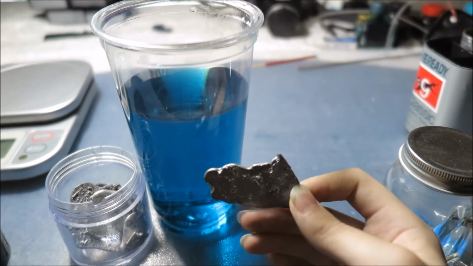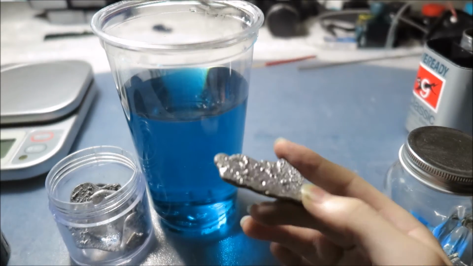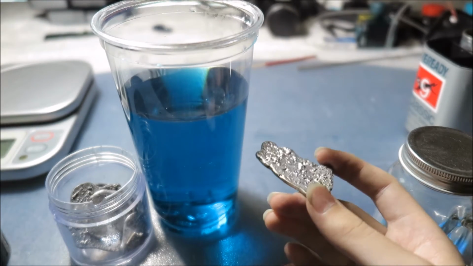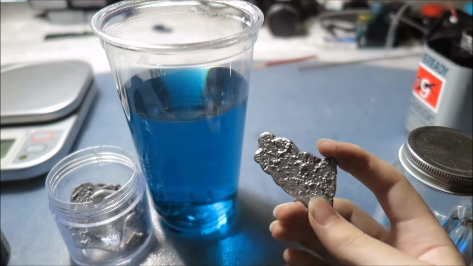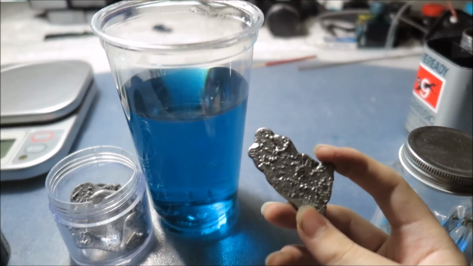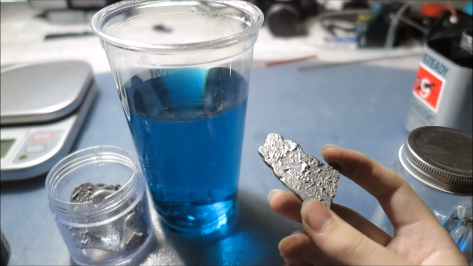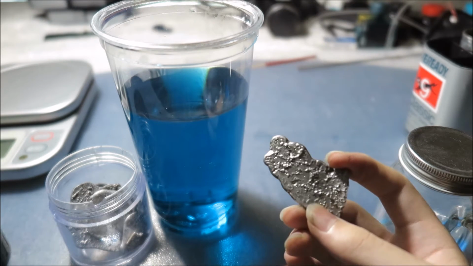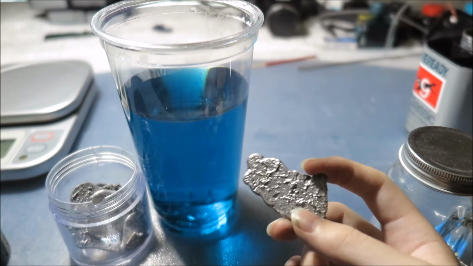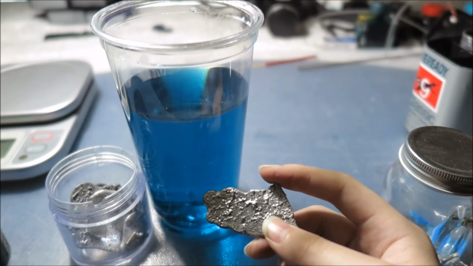So I think I'll be using a melted version of this for an anode, and I will put up a video of making an anode by melting this metal. So later today I'll be uploading the video.